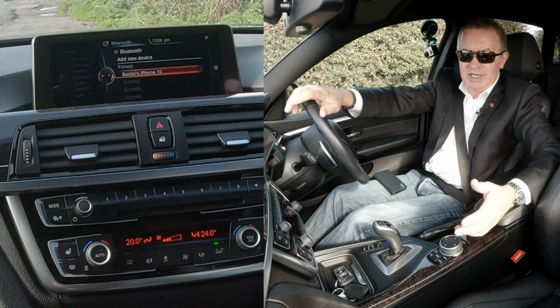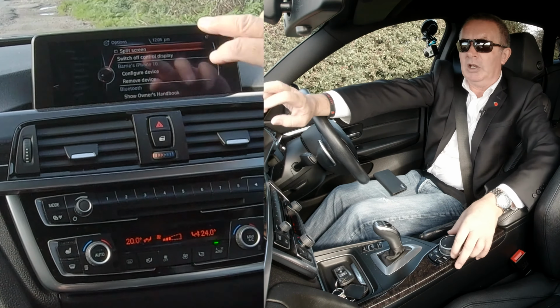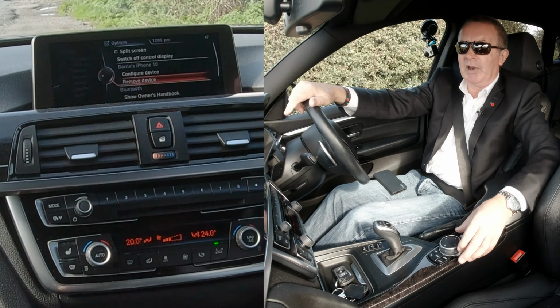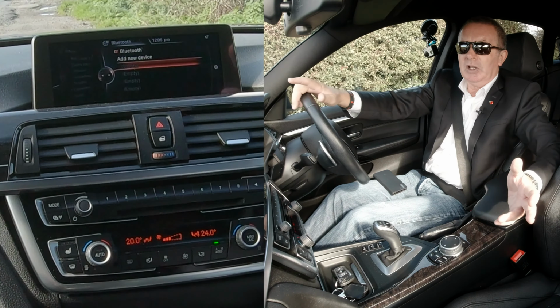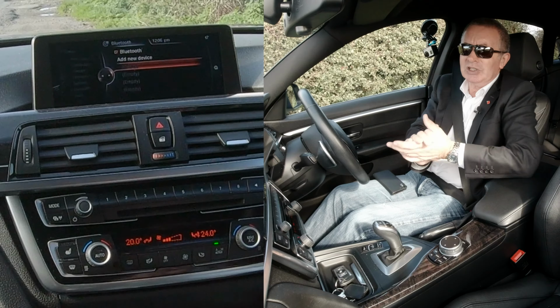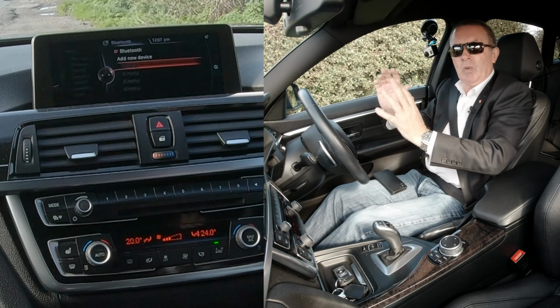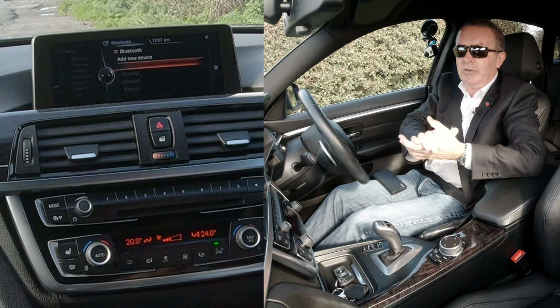It's a bit confusing this, but now if I click to the right, we've got a different menu. We can switch split screen back on, or we can go down here to remove device, click remove device, and that's the phone gone. So that's the way to do it. As I say, it is a bit confusing. If it's on split screen, it won't give you the menu to knock the phone out. So that's how you remove the mobile.